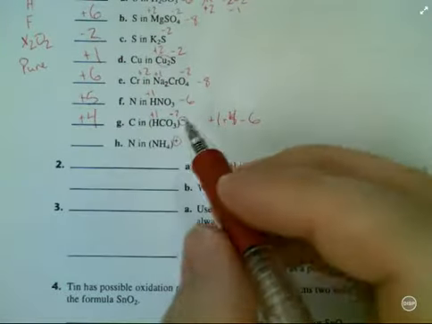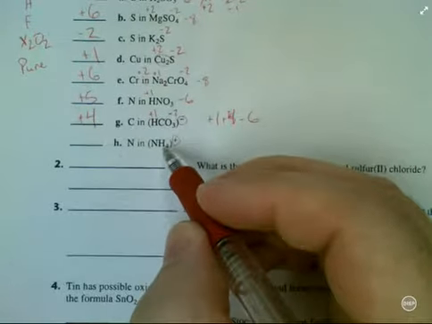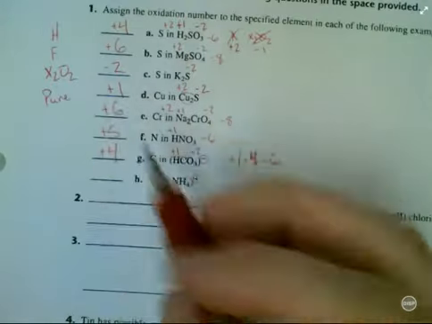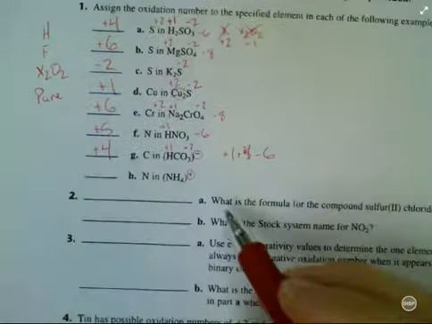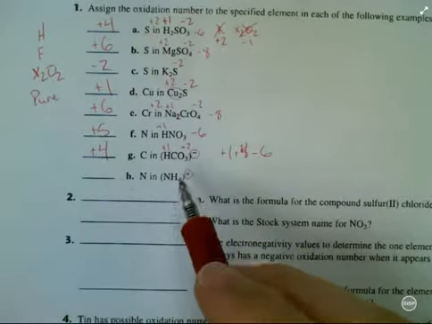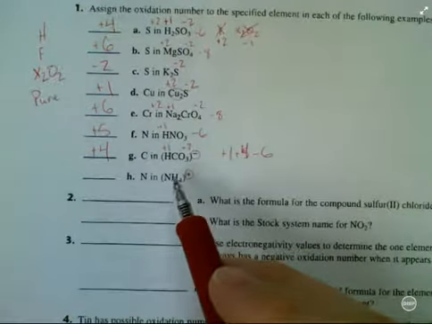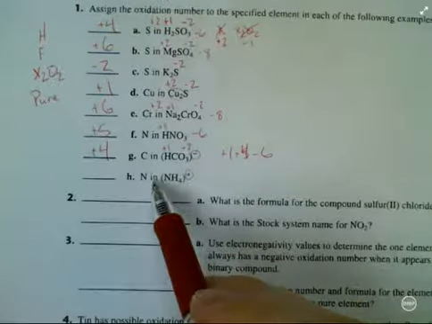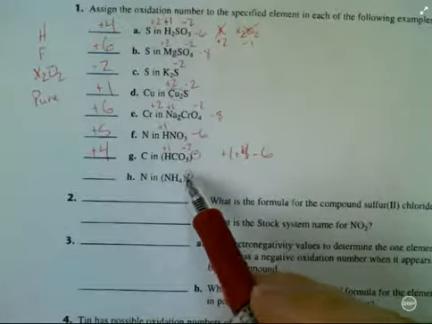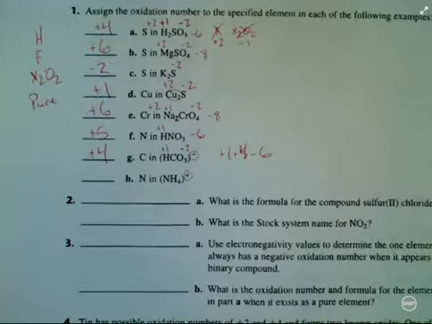Anyway, looking at this ammonium here, we have H, but it's in back. So this is a special circumstance, but I do want to point something out. The general tip that, okay, if hydrogen's in front, it's a +1. If it's in back, it's a -1. That's just a general tip.